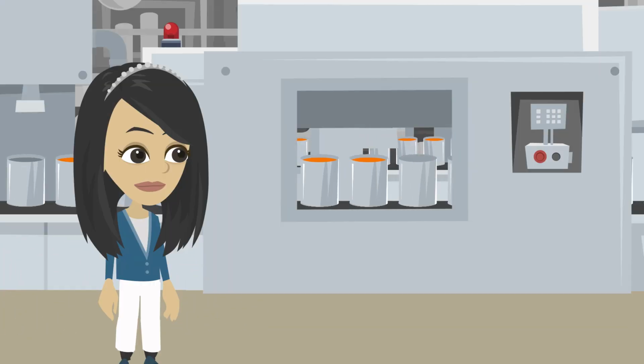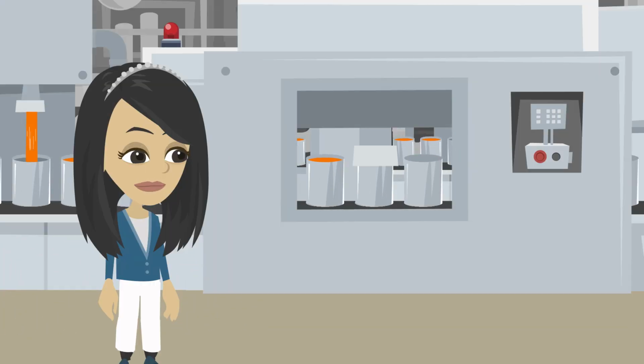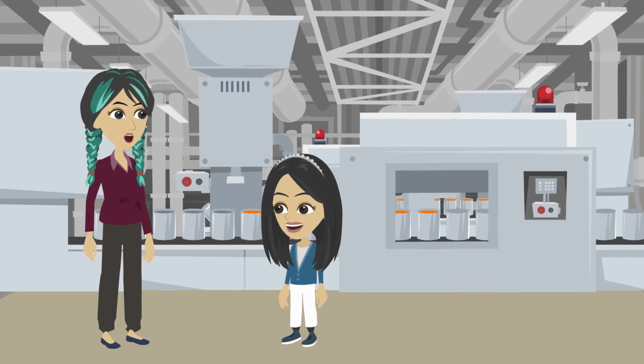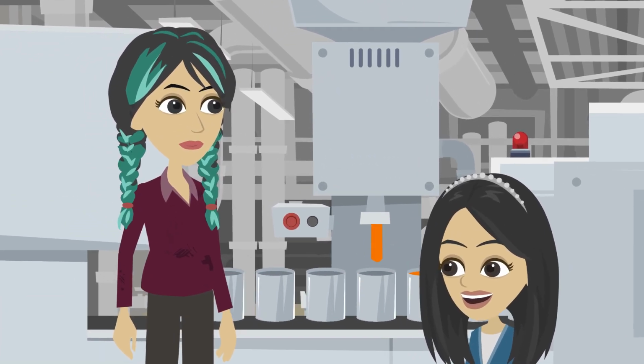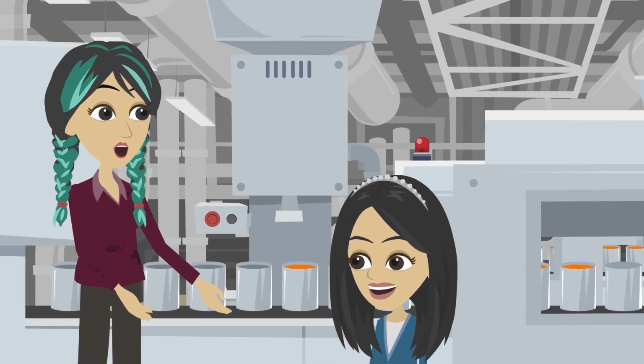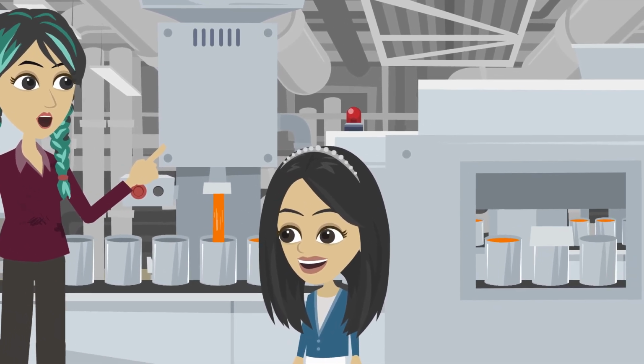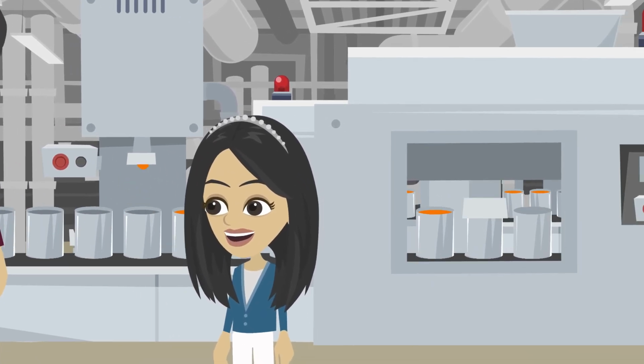Whoa! Look at those machines. But how do these machines know what to do? They work just like a computer. Let's break it down. First, they take the part, this is input, just like how a computer takes information from a user.